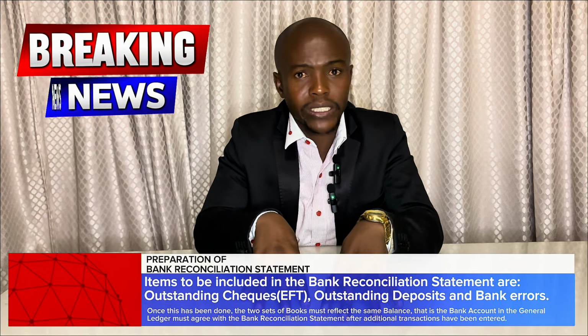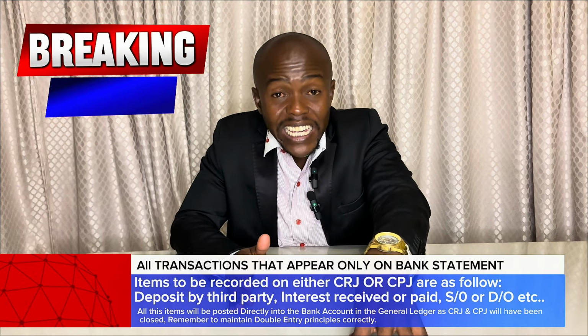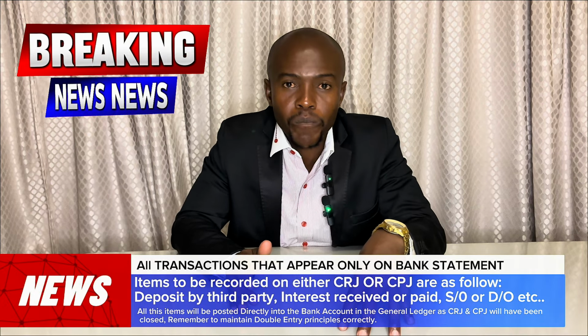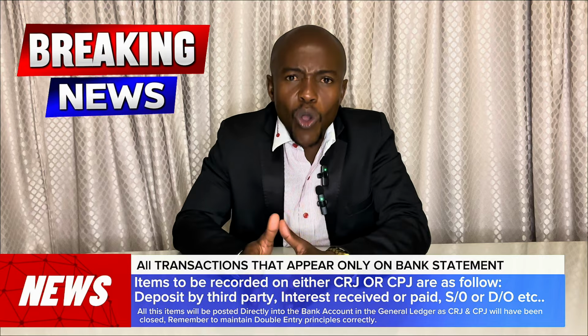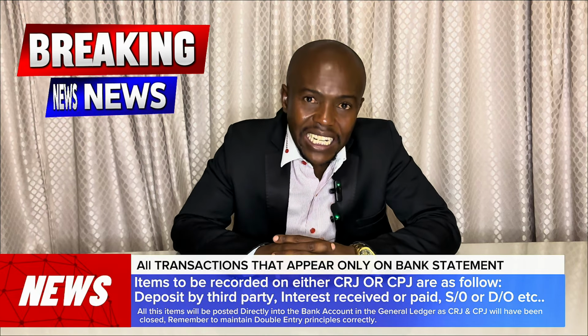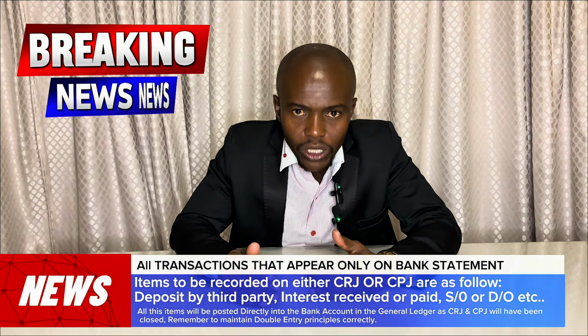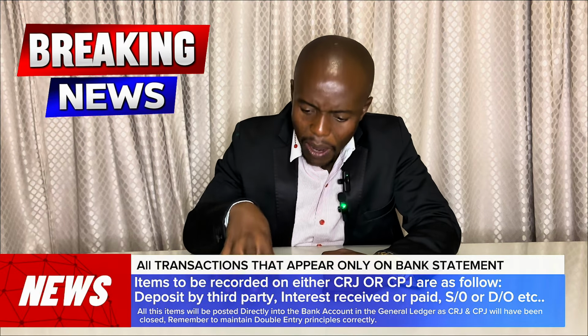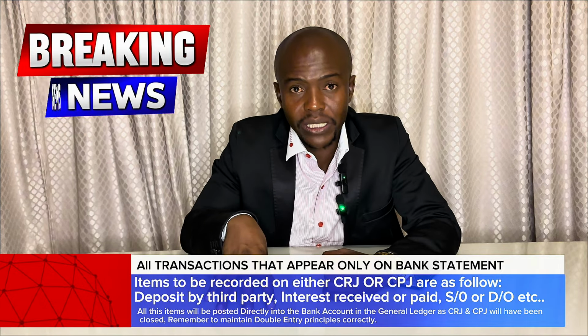Now, once you have done comparing the deposits and the checks, the third step that you need to follow is that all the transactions that appear only on the bank statement but not on the business books, aka the cash receipt journal and cash payment journal, will have to be recorded into the cash receipt journal and the cash payment journal. All those transactions that appear on the bank statement but not in the books will have to be recorded into the business books.